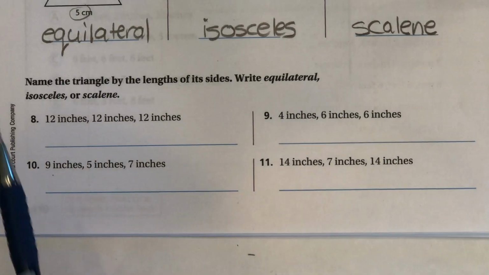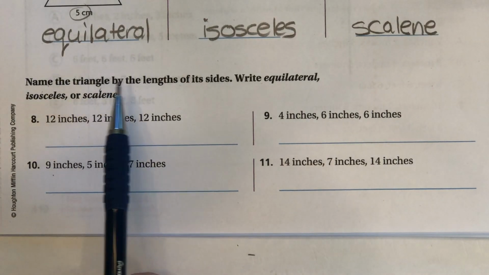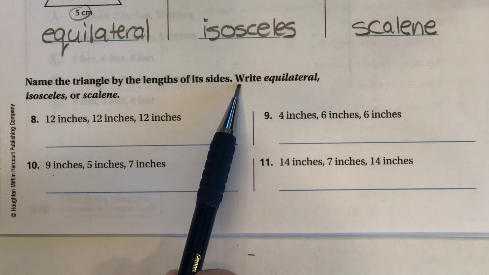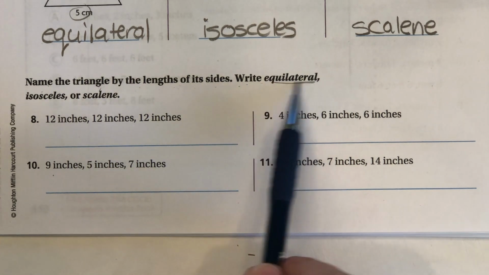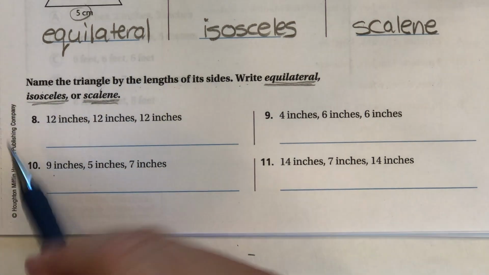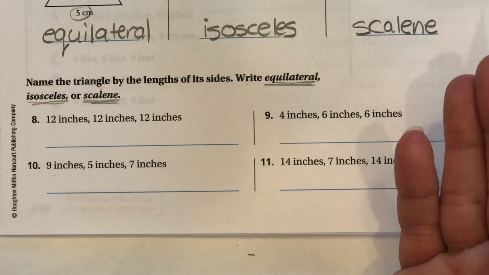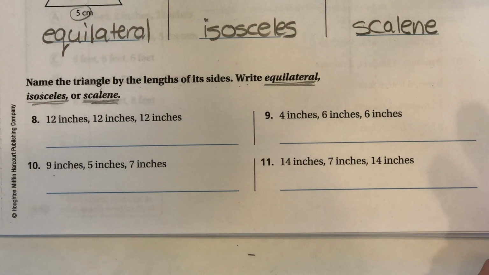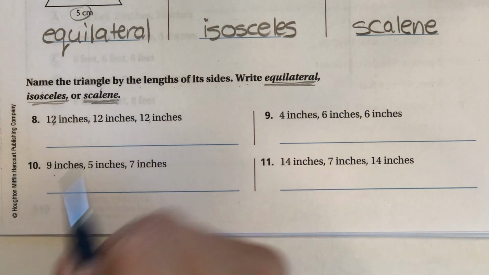And the last part, name the triangle by the lengths of its sides. Write the length of side classifications given here. We don't even need to look at the triangle. We can just look at the numbers. 12, 12, 12.